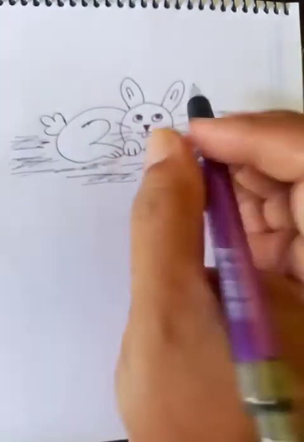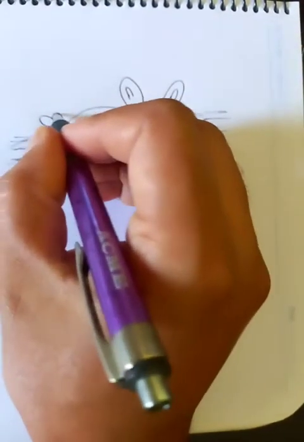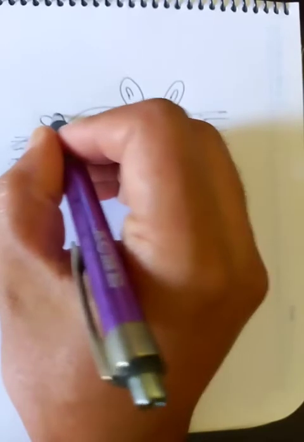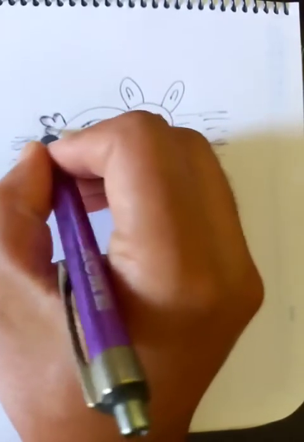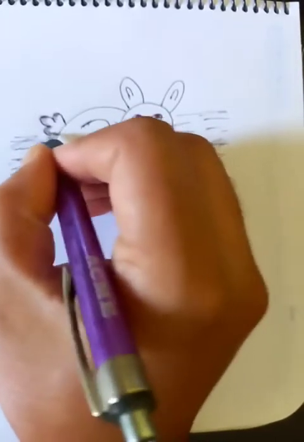To make the drawing more interesting, we can do the sketching effect over the drawing. We can put some shades. So it's getting a 3D effect.